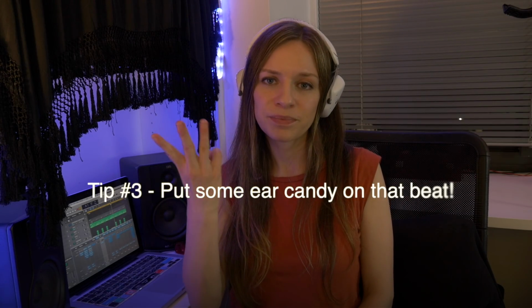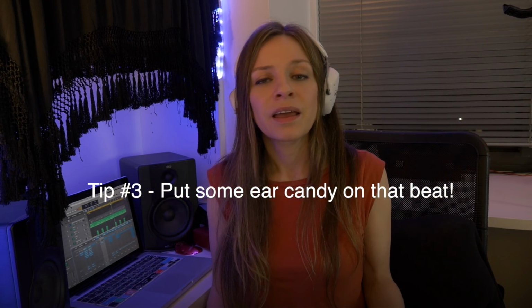Tip number 3 is adding ear candy. You probably have heard of this term before, especially if you follow producers like Timbaland, who is a master at this, with adding the wicka wicka and all that. Like, that was terrible, but you get the point. So he just adds all kinds of crazy stuff into his beats. Baby sounds, crazy percussion sounds, and it really just creates this bounce that's unique to Timbaland. So you can do the same.